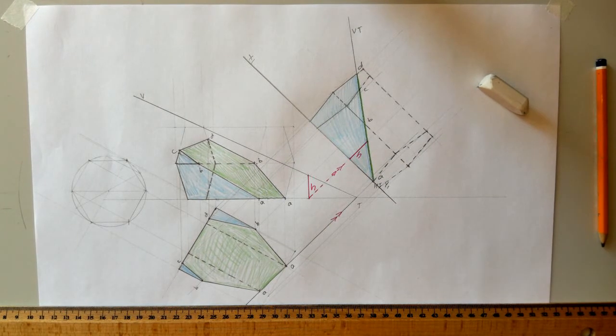And that's what we have there then. So the next part is to draw the true shape of the cut of the prism. So basically, what does it look like in terms of looking straight in at that?